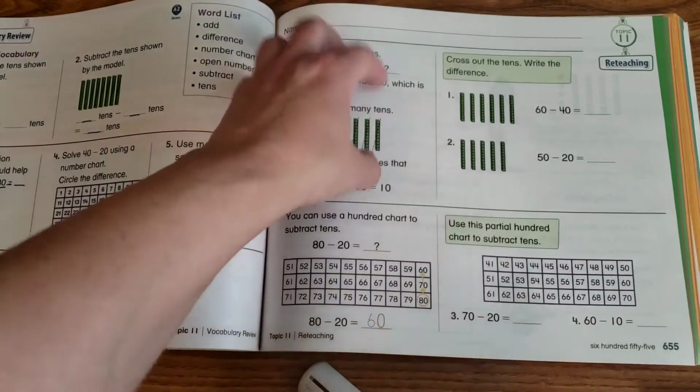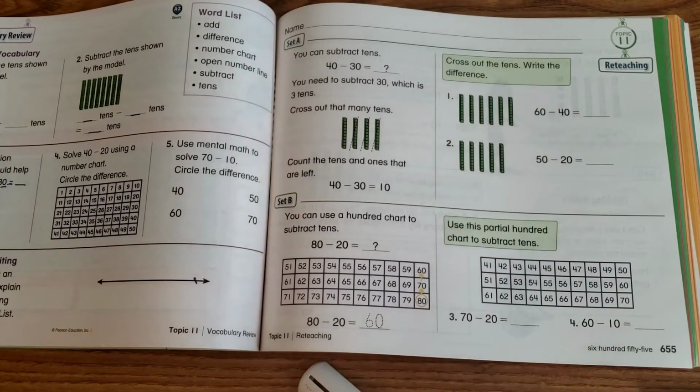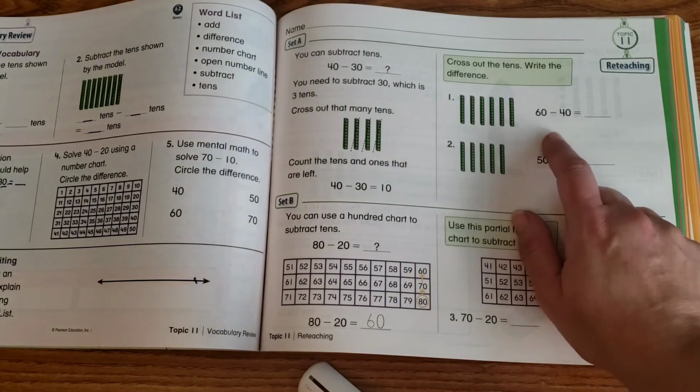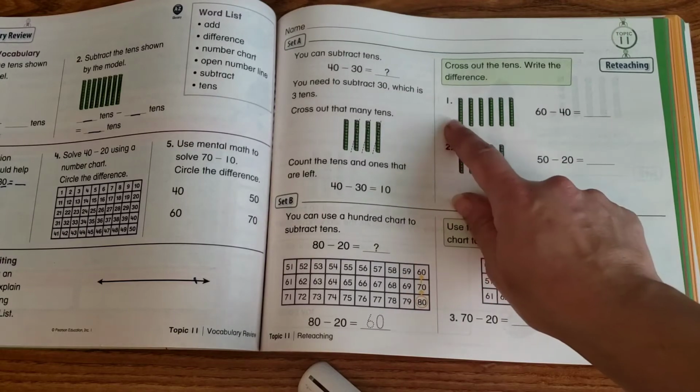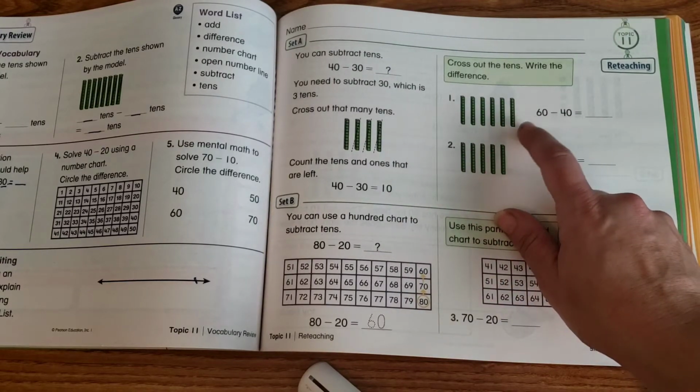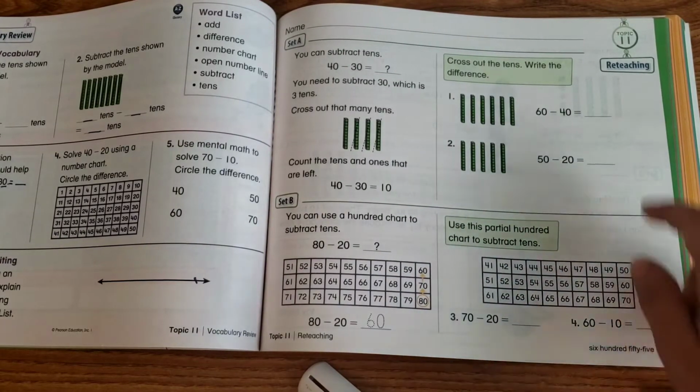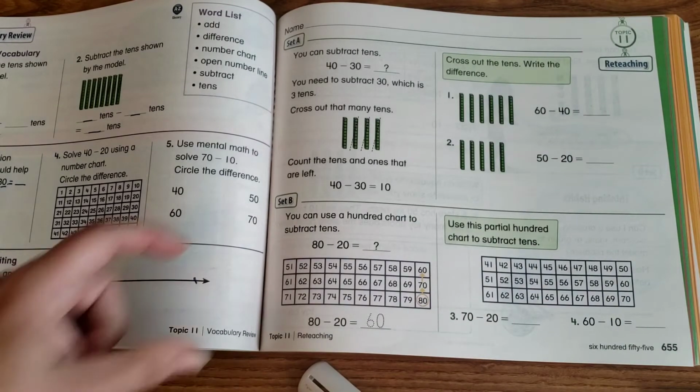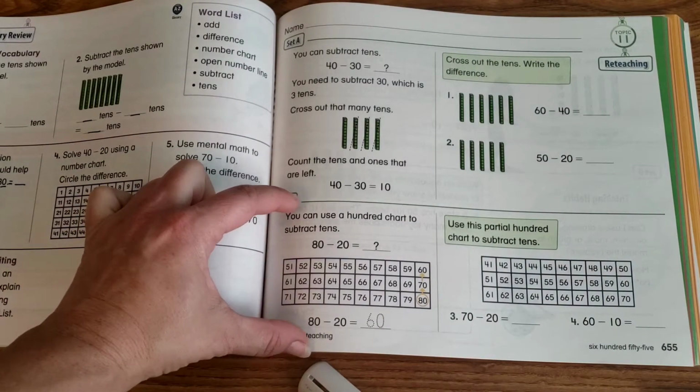So now they want you to use this to do the same thing over here. Cross out the tens, write the difference. So 60 minus 40, they drew 6 tens. You need to cross out 4 tens and write how many are left. Same with number 2.